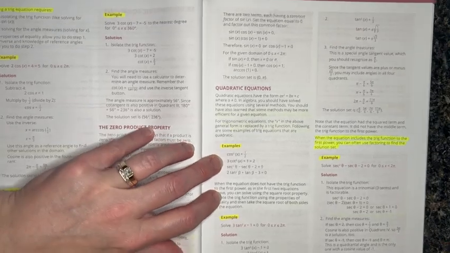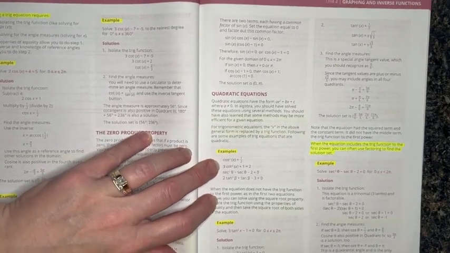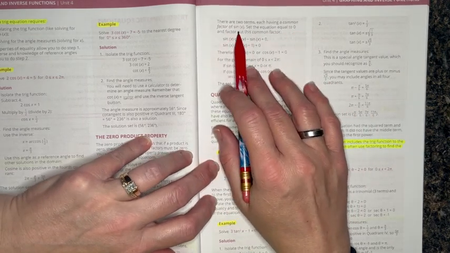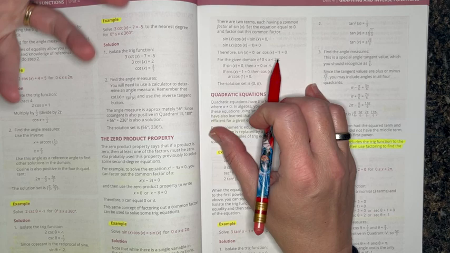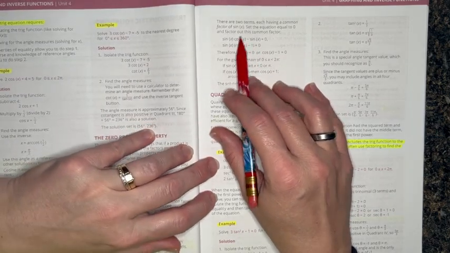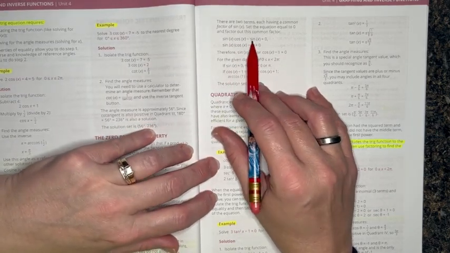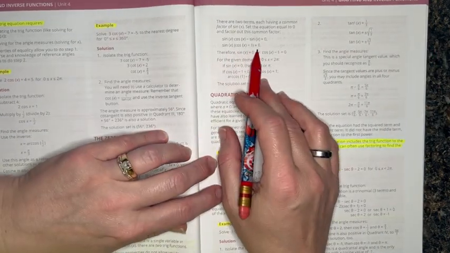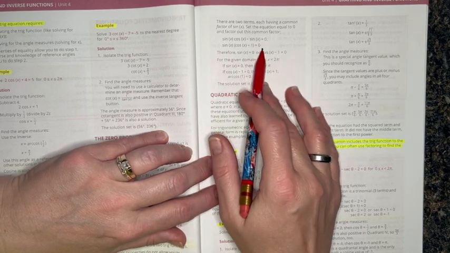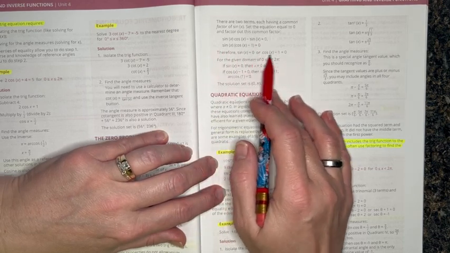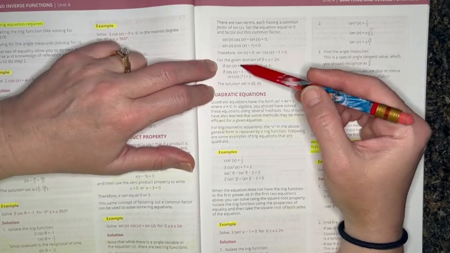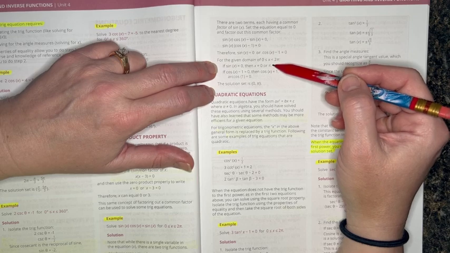Top of the next page here, page 45, to finish this example. So because there are two terms, each having a common factor of sine, that's what we want to remove. So they put all the terms on the same side of the equal sign. They have the sine in common, so they factored that out. So now you have the sine of x times the quantity cosine x minus 1. Well, now that equals 0, right? So now we know that the sine of x equals 0 and the cosine x minus 1 equals 0. Well, given this domain, the sine of x equals 0, so x must be 0 or pi. Right, on our unit circle.